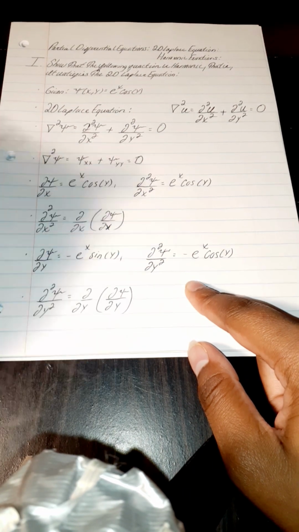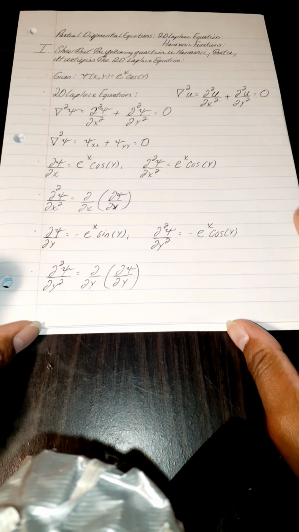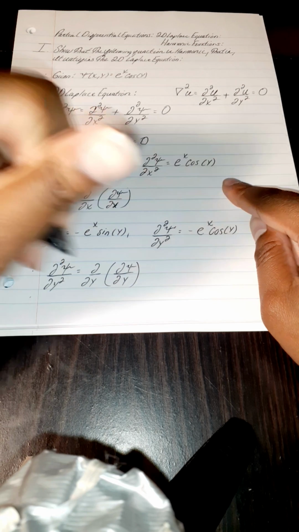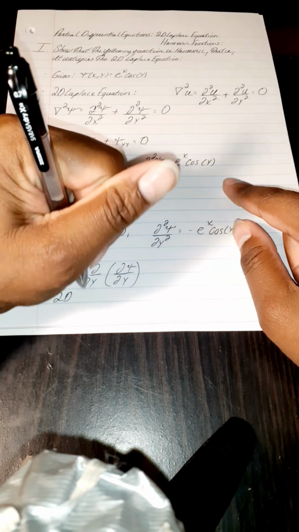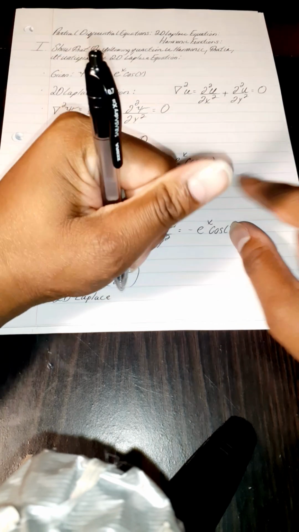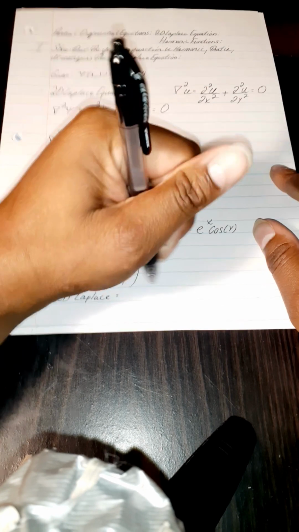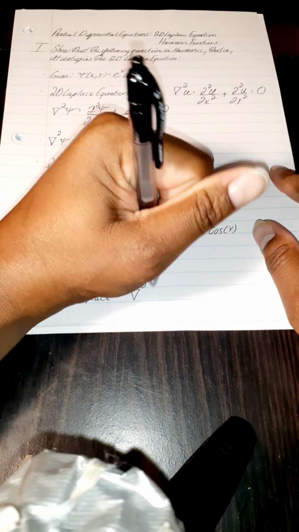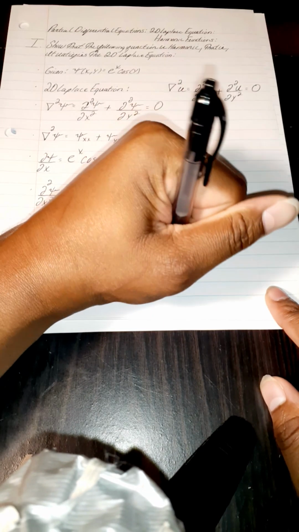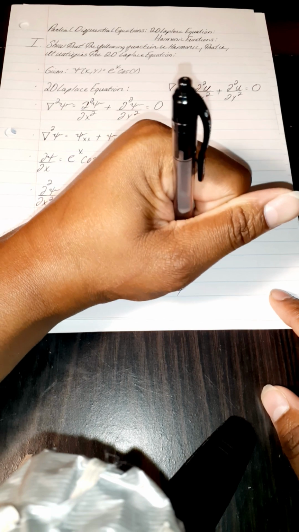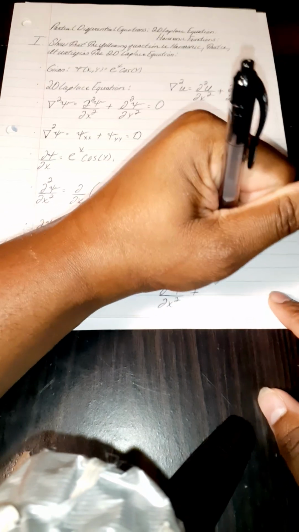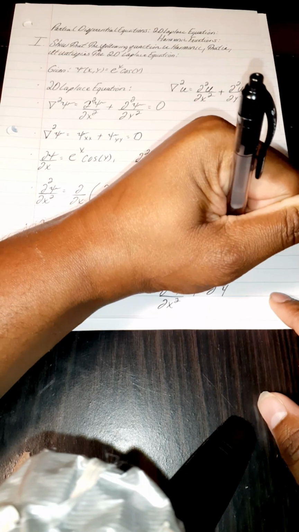So now we have the second order partial derivative with respect to this variable, and the second order partial derivative with respect to that variable. And we need to substitute them into the two-dimensional Laplace equation. So if we go down here, you just simply have to plug it in. That's really all you have to do. And you look and see if it satisfies when you plug it in.